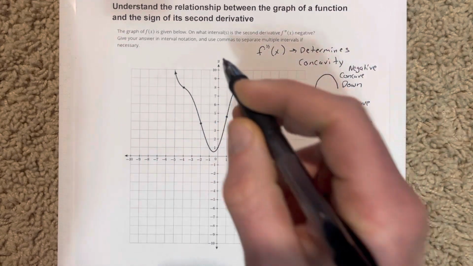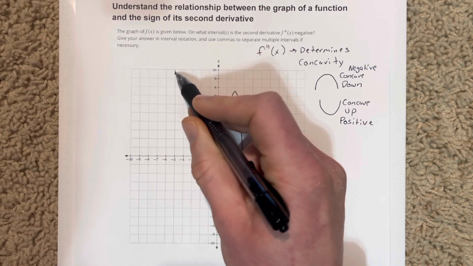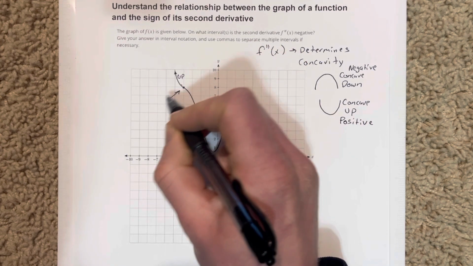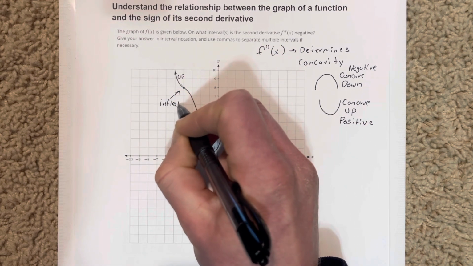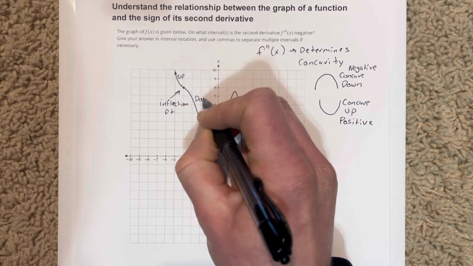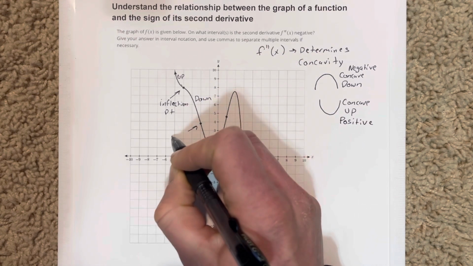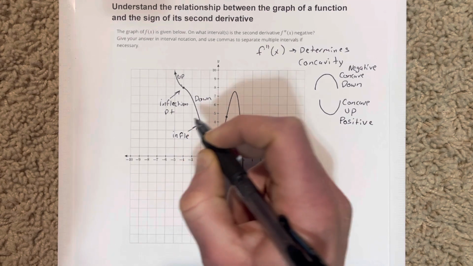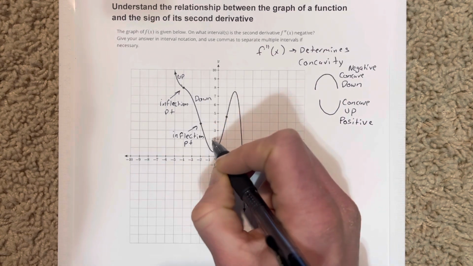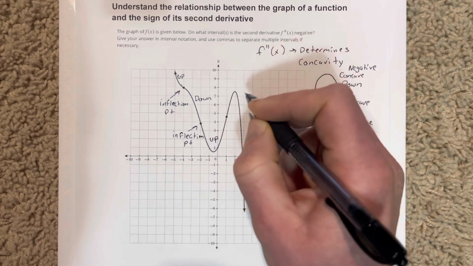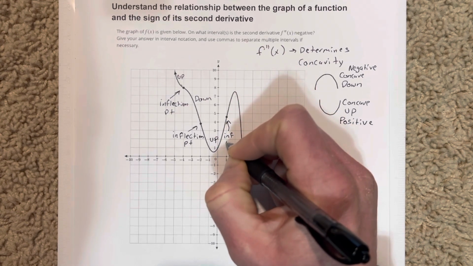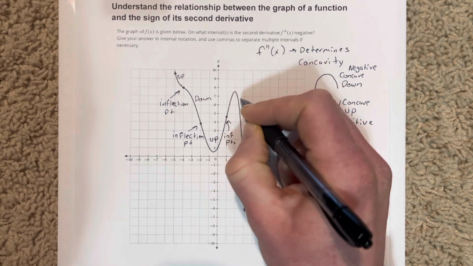So right now, this is concave up. So I'm just going to write this here. This is up. And then this point is an inflection point. And then we have concave down. And then we have another inflection point. And then this would be concave up. And then we would have another inflection point. And then we have concave down.